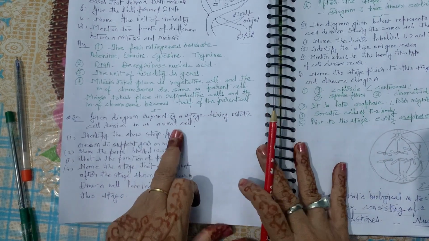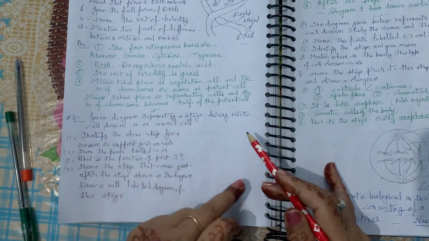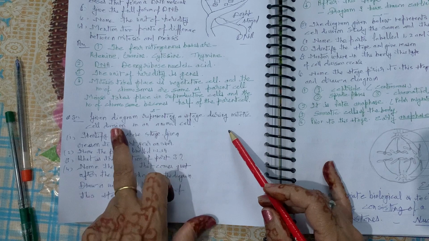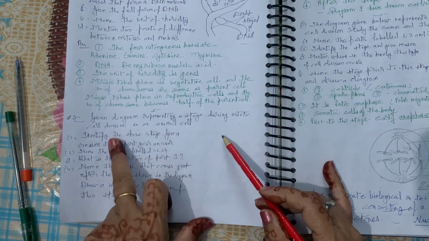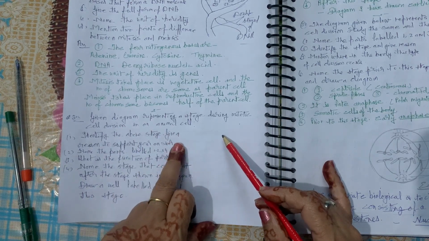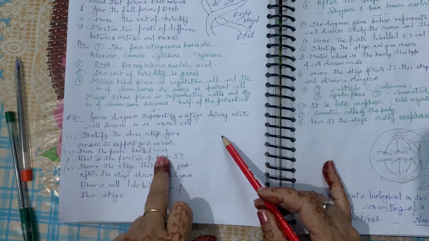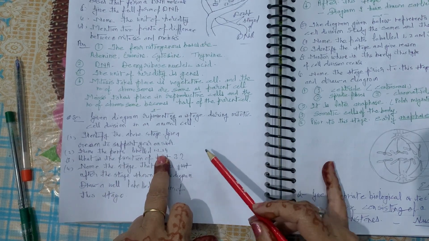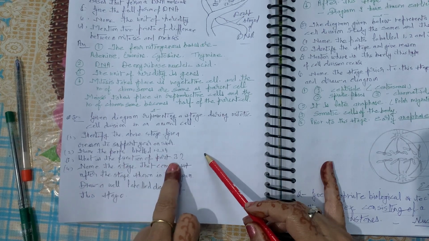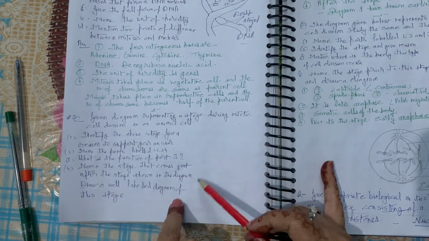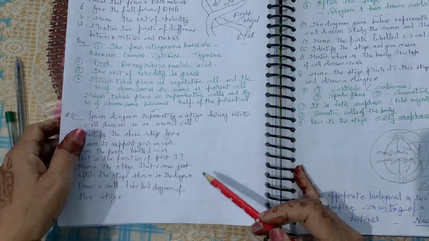Now given the diagram representing a stage during mitotic cell division in an animal cell, identify the stage. Give a reason in support of your answer. Name the parts labeled 1, 2, 3, 4. Centromere. What is the function of part 3? Name the stage that comes just after the stage shown in the diagram.